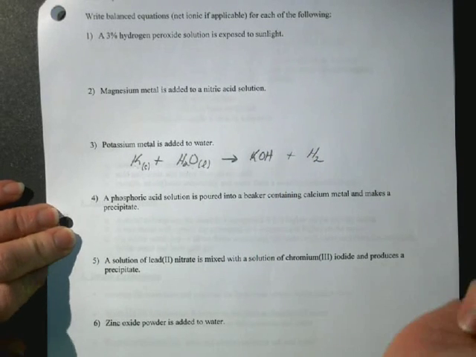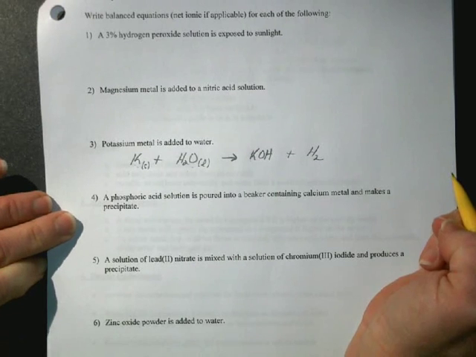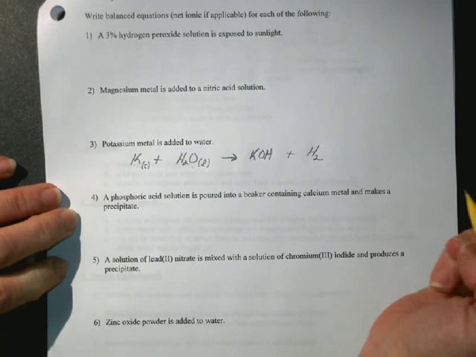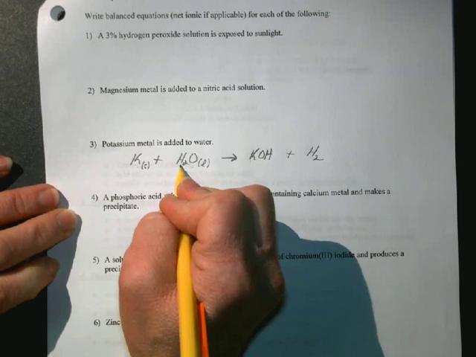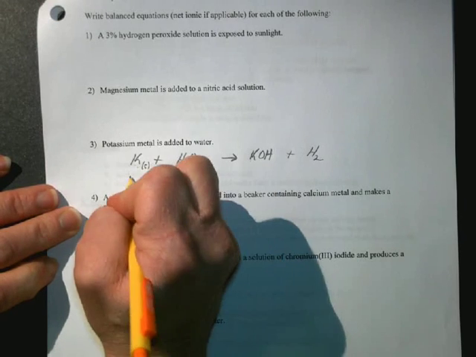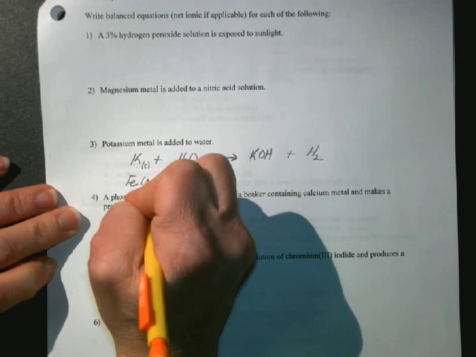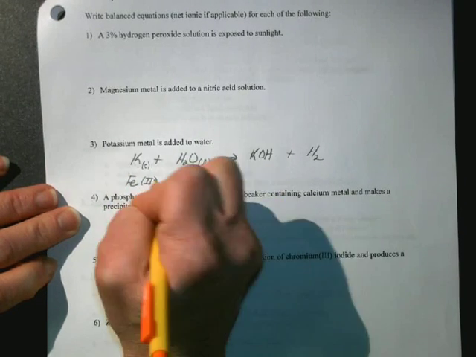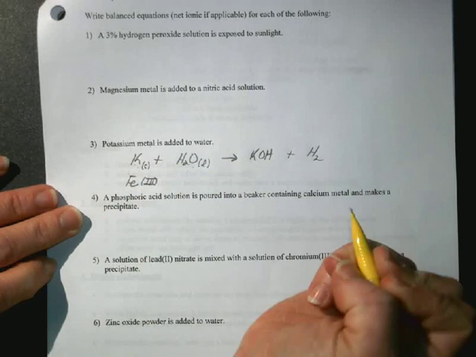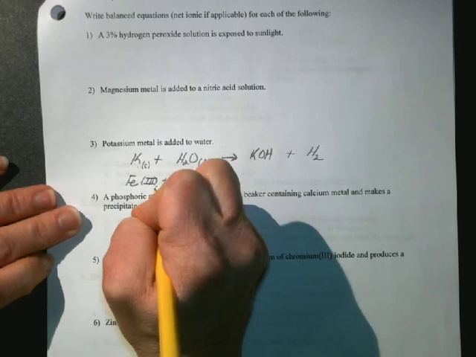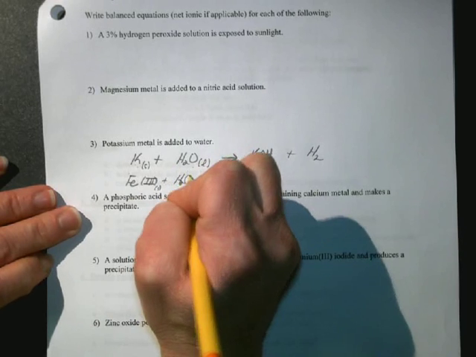Now, if they were less reactive, but still reactive enough to take the place of hydrogen, for example, believe it or not, iron 2 and iron 3, most probably iron 3, solid, will react with water.